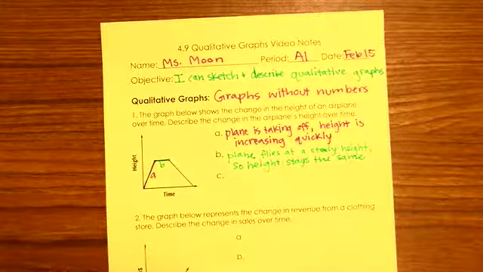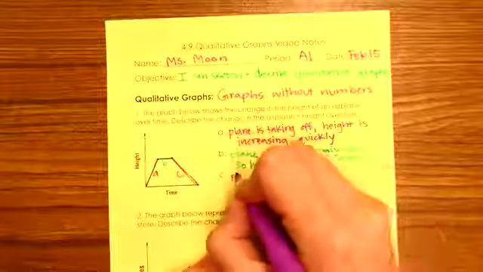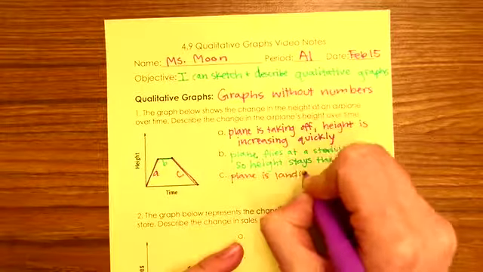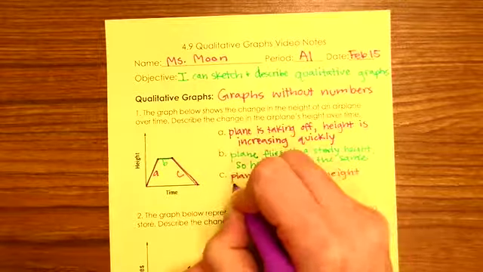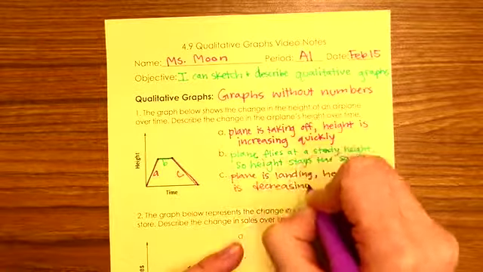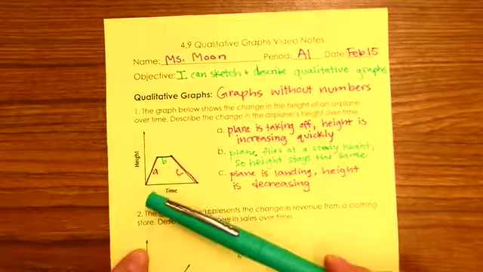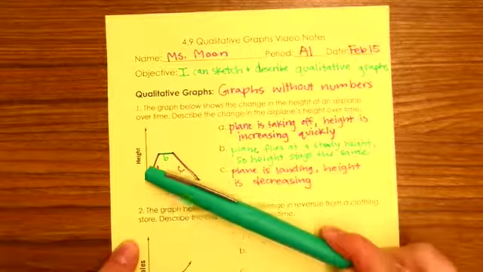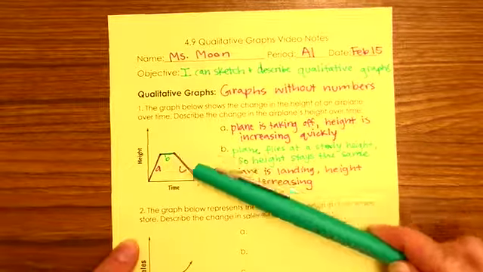Now here we can use C to describe the last portion where the plane is landing. Height is decreasing over time. Great, so the airplane problem is one that's easy to understand because we can all imagine a plane flying higher and it's increasing in height, plane staying the same height, and then decreasing.